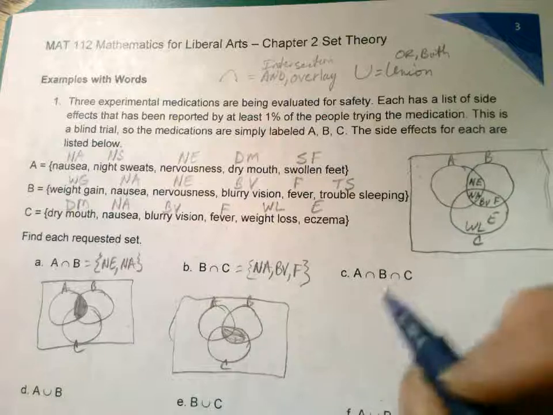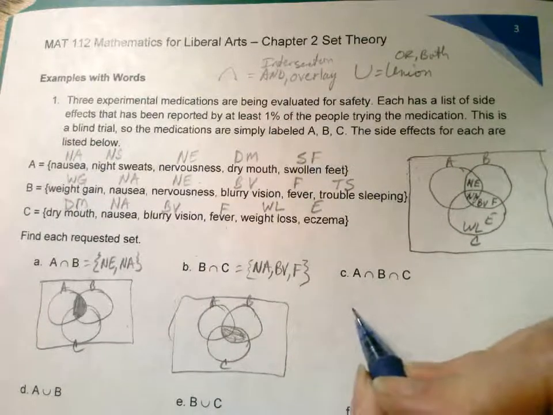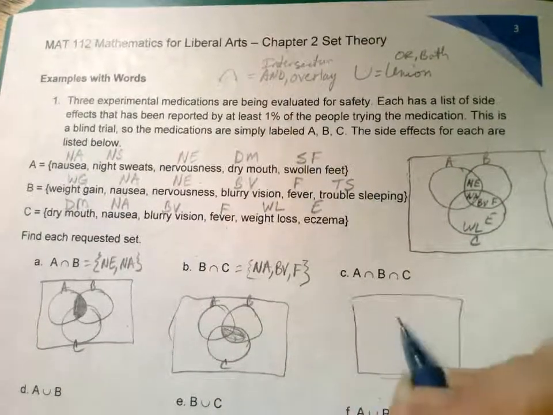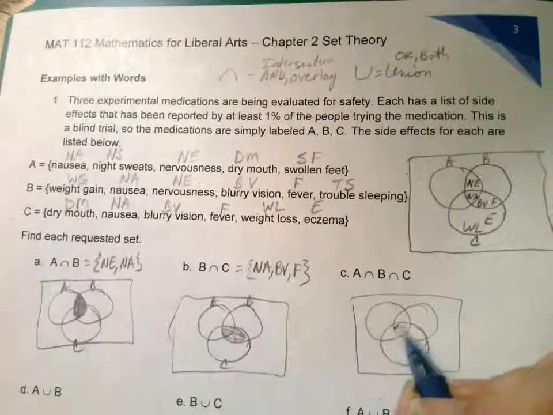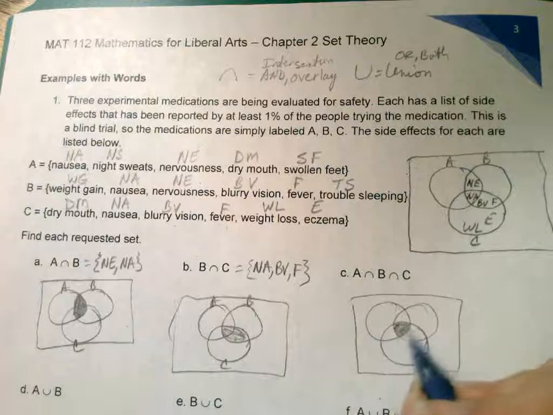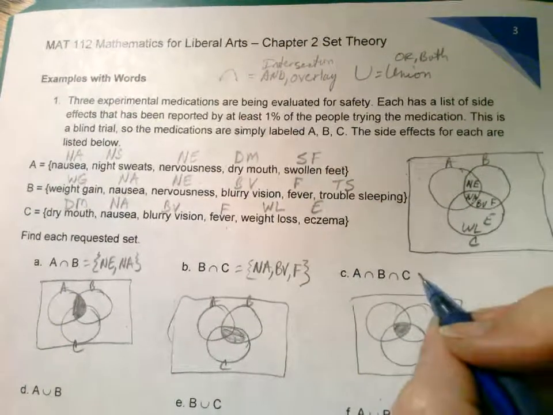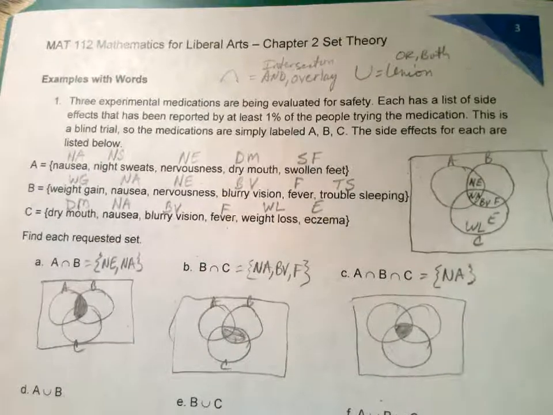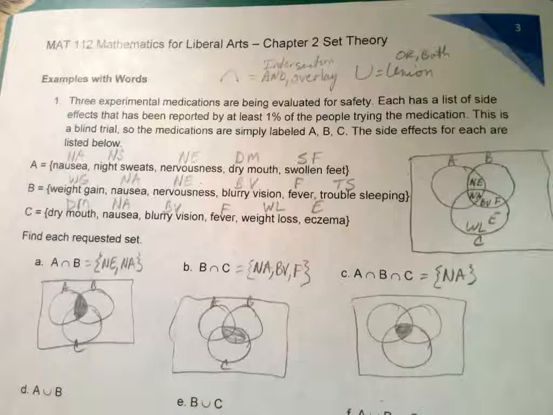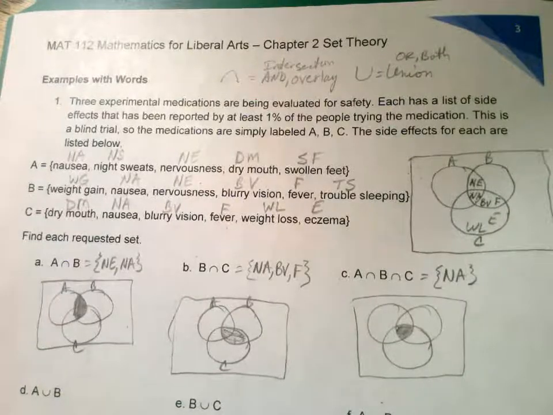Okay. So how about the intersection of all three? So even out of context, the intersection of all three would only be this spot right here. And I believe we noticed that that was nausea. And there wasn't anything else that was in all three. If you find an error in any of these, let me know, please.